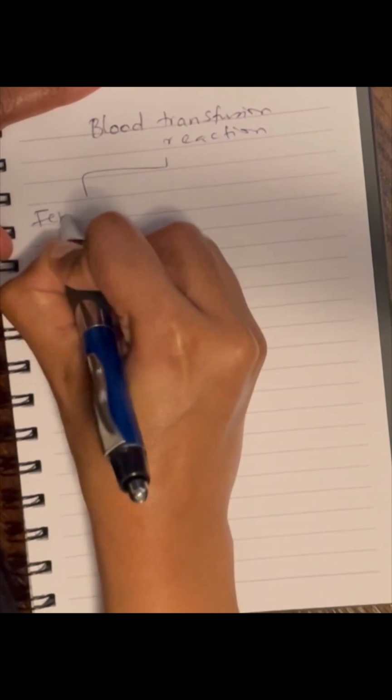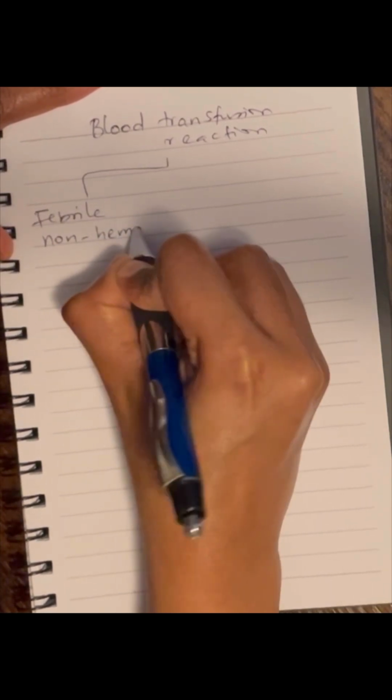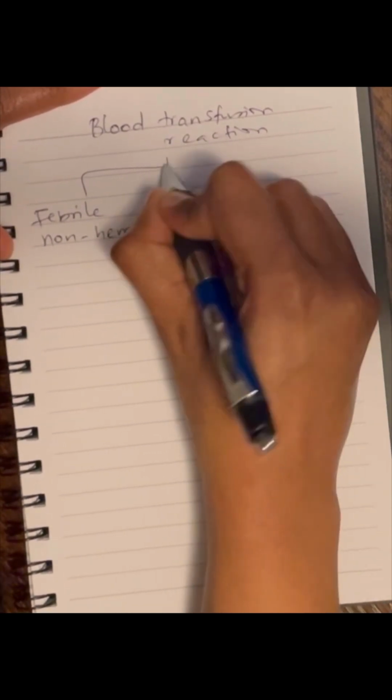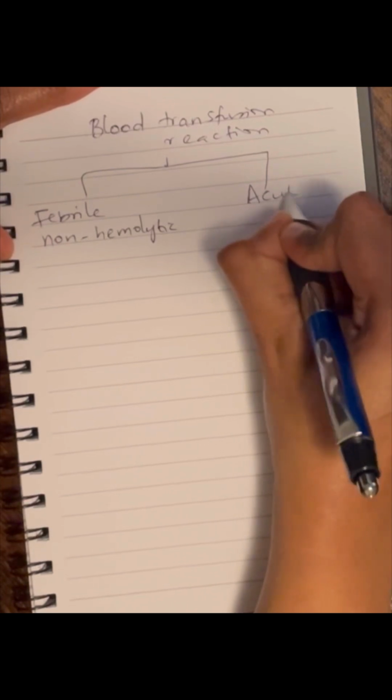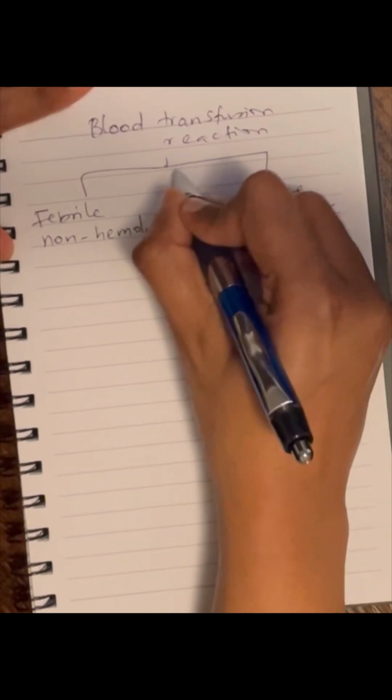When we transfuse blood, there can be two types of reactions that we can expect to happen. So that can be the febrile non-hemolytic kind of transfusion reaction, or the acute hemolytic type of transfusion reaction. Now, how will you differentiate between them clinically?